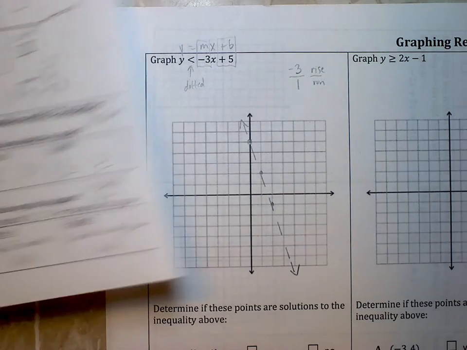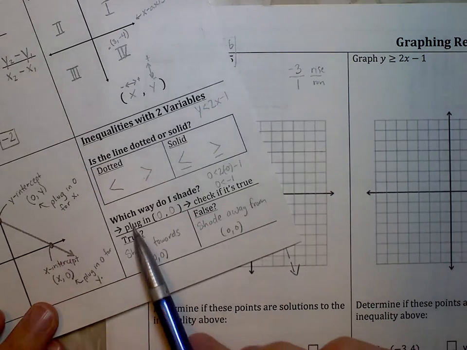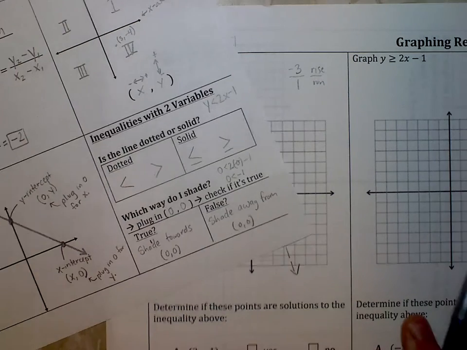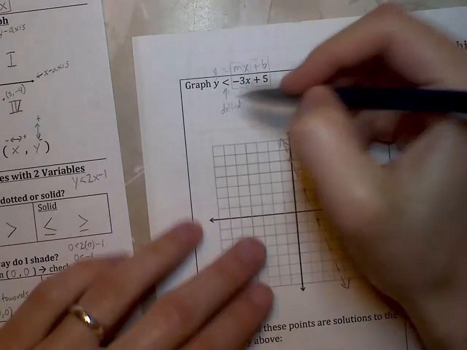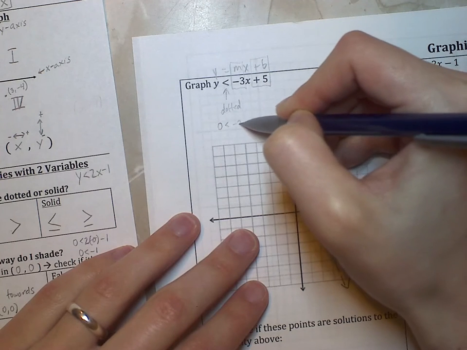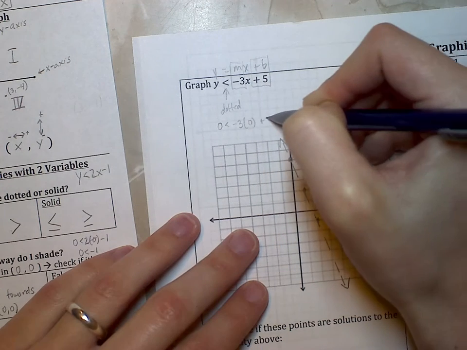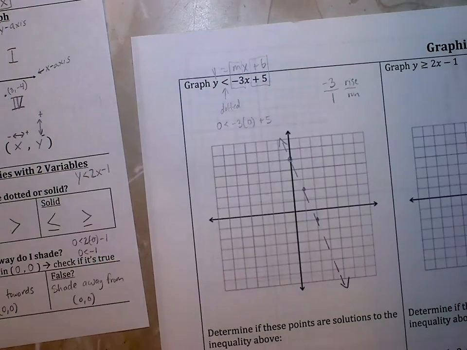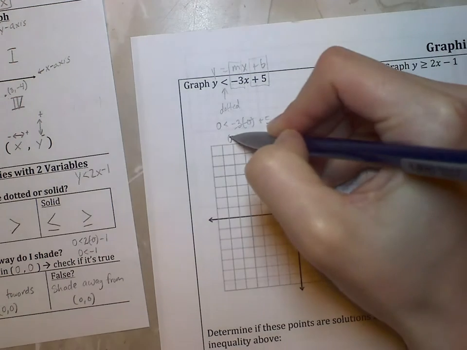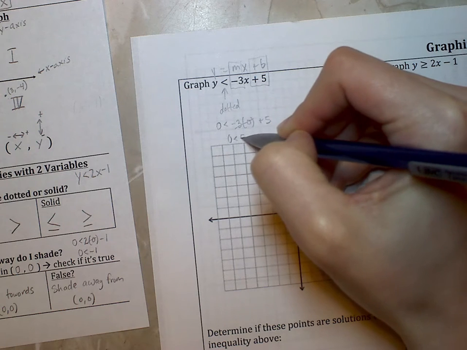And the next question I ask myself when I ask which way do I shade is, is 0, 0 a solution? So I'm going to plug in 0, 0. So that means I plug in 0 for y, 0 for x, and I end up with 3 times 0 is 0. 0 is less than 5.